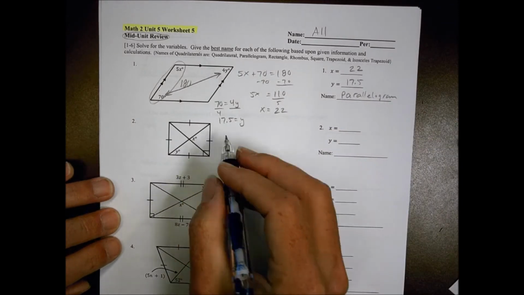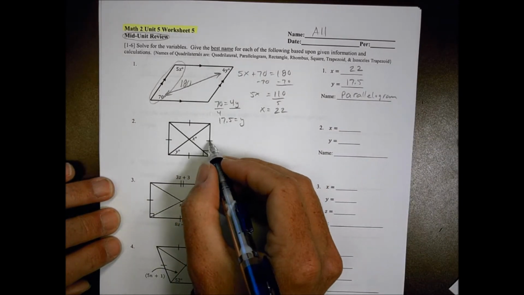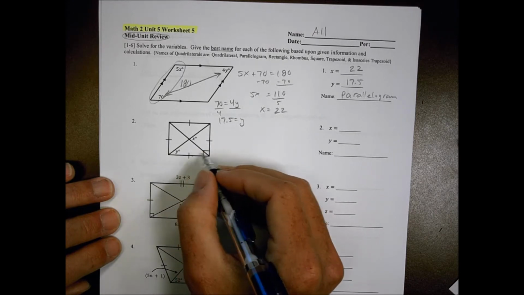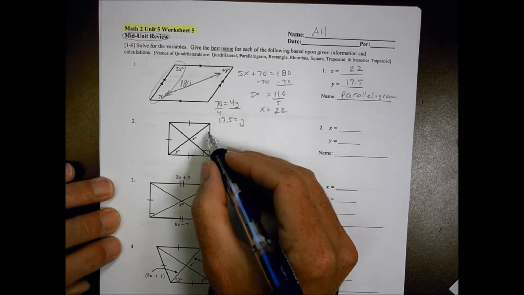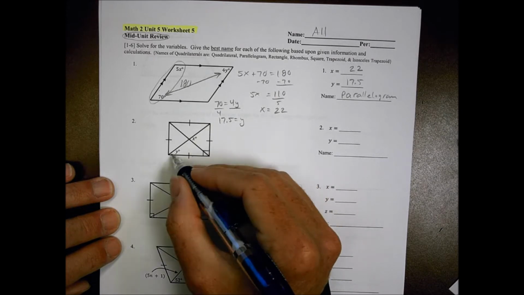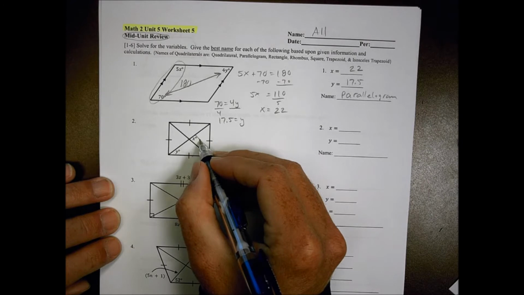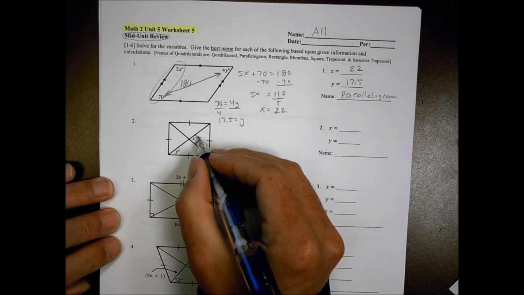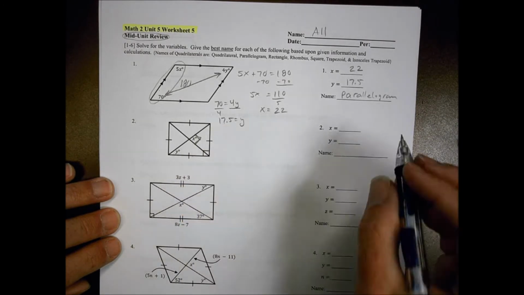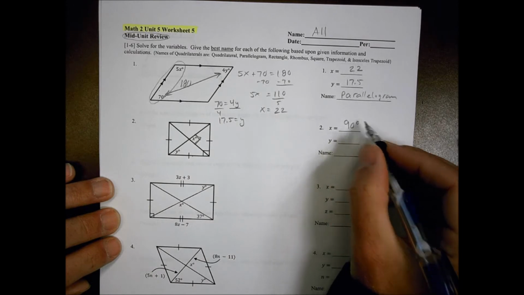Number 2, x and y here. We have equal sides, we have right angles, this is a square. When you have a rhombus or square and the diagonals go across, where the diagonals cross, they are crossed at a perpendicular angle. It's not a great picture, but that would be perpendicular. Because perpendicular, that's going to be 90 degrees.